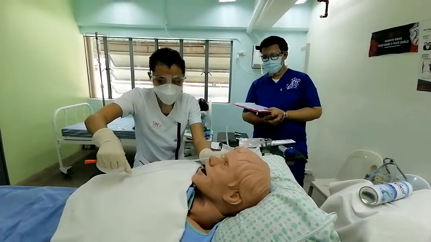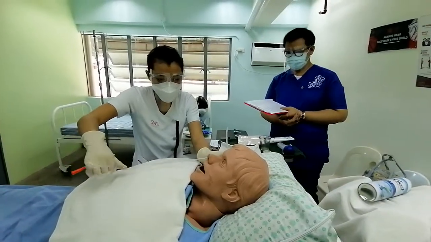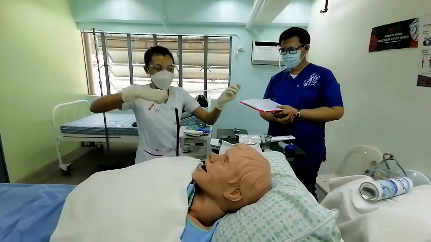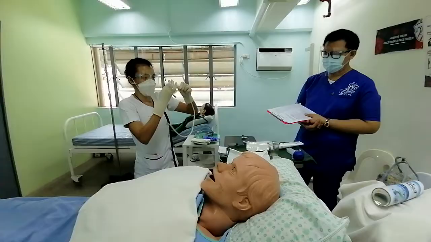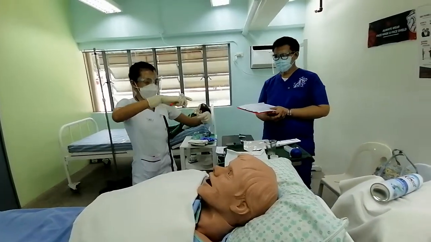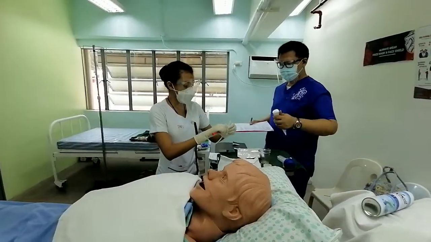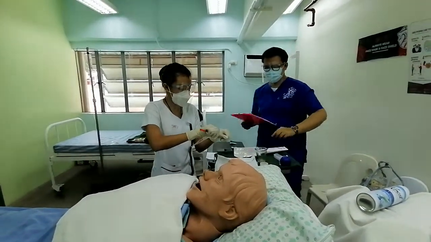And then advance 2 inches, and then place a mark. After that, I will lubricate the tube in order to facilitate easy insertion. Lubricate 2 to 3 inches.